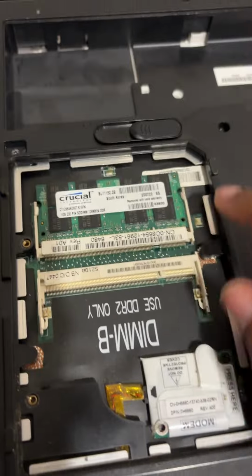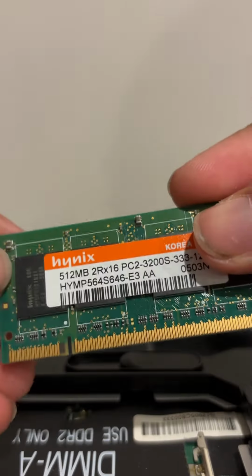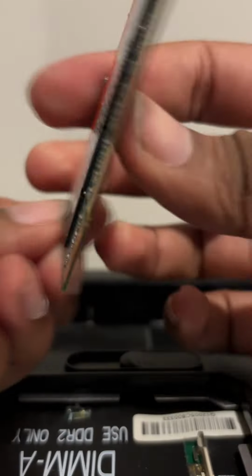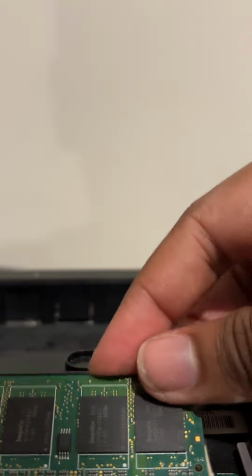Now, under this, we have our Crucial 1 gig stick. So I'm just gonna remove it. And I believe, yep, there it is, an SK Hynix 512 megabyte DDR2 stick. So I'll just click that in there right there. And we'll just put the 1 gig stick aside.